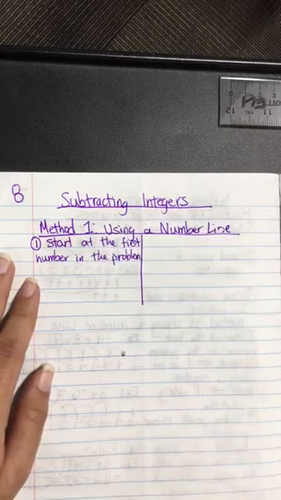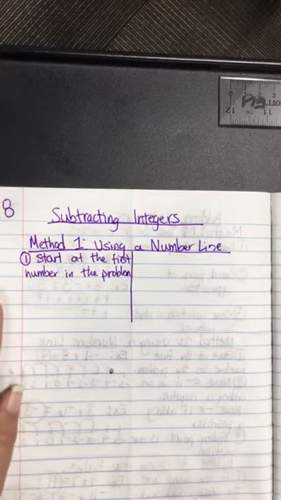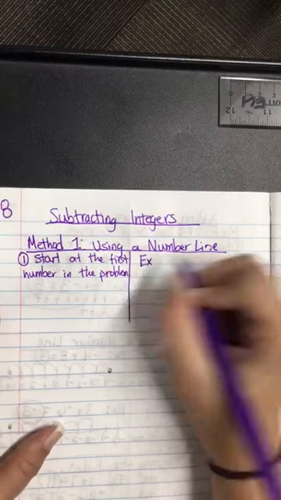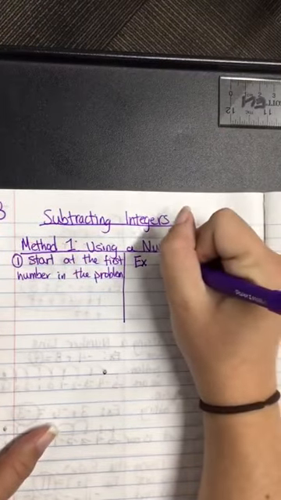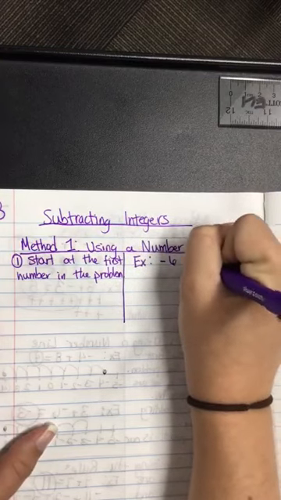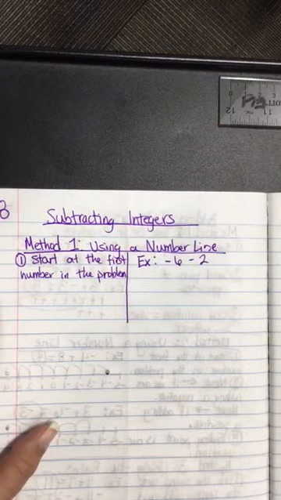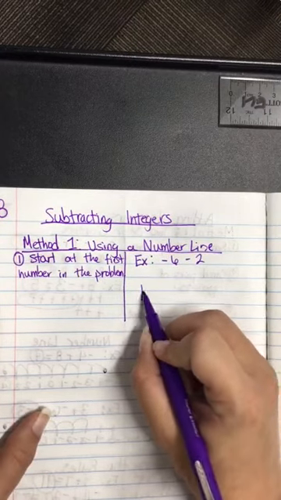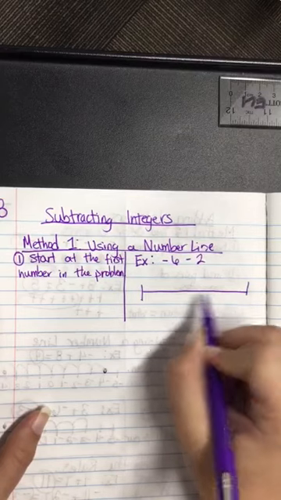So the first number that we encounter in the problem, we're going to put a point on the number line at that number. So let's do the example: -6 minus 2. So we're going to solve that using a number line. -6 minus 2.